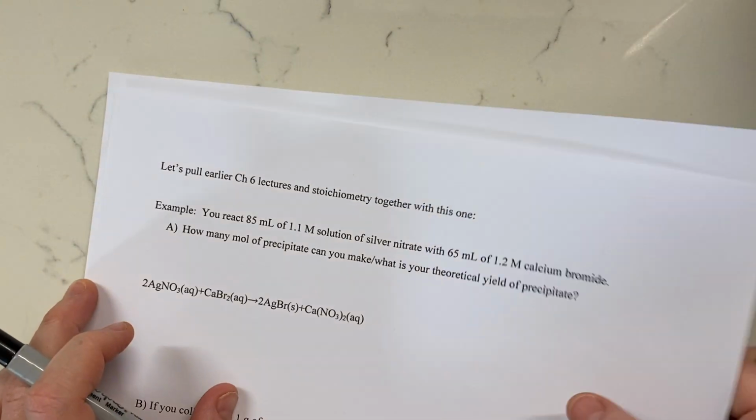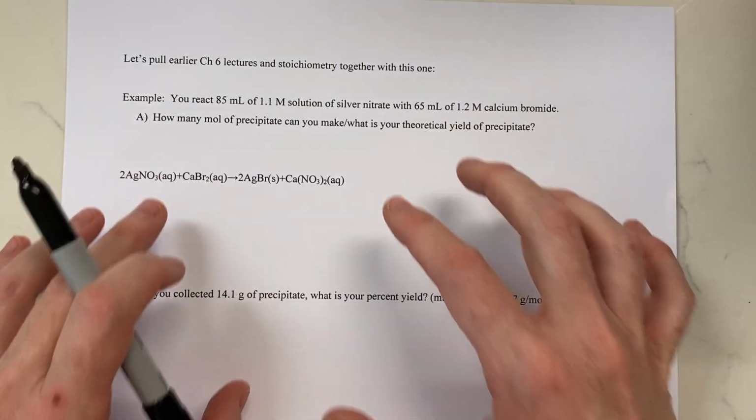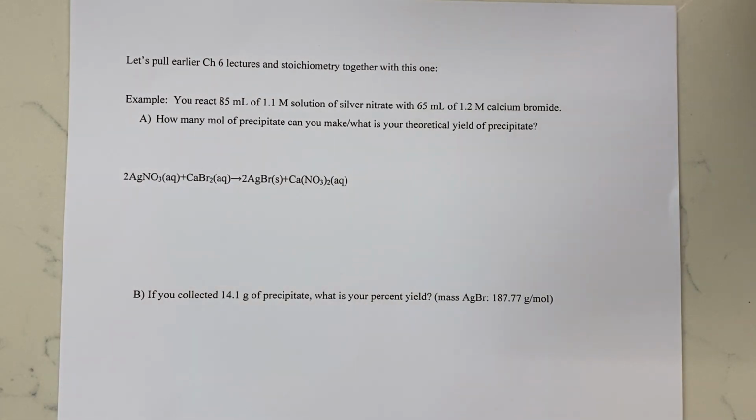All right, now would be a great time for you to take a break if you're having trouble following, or I would do this on a second day altogether. Because now we're pulling earlier chapter 6 stuff with stoichiometry together, and it's going to be fun. This is the last of the semester, y'all.